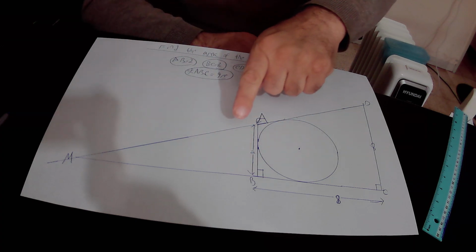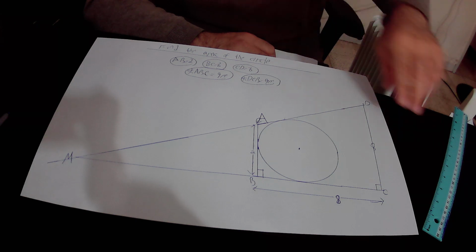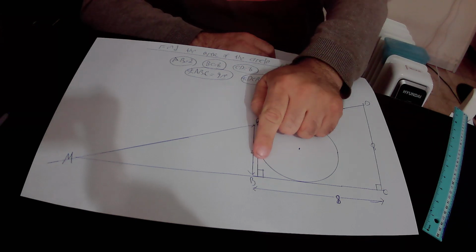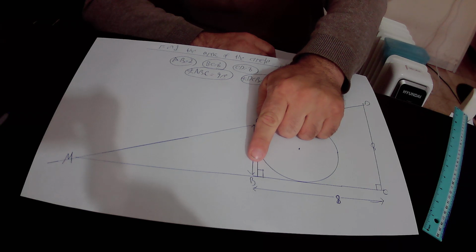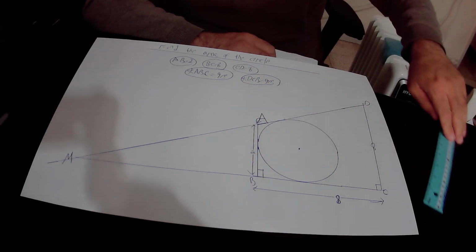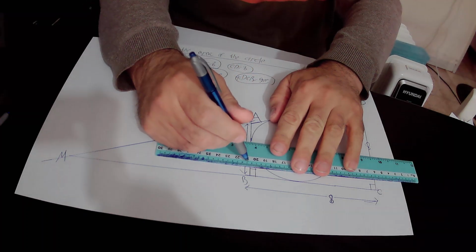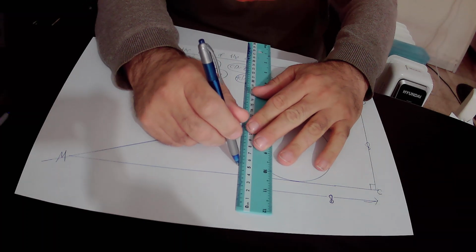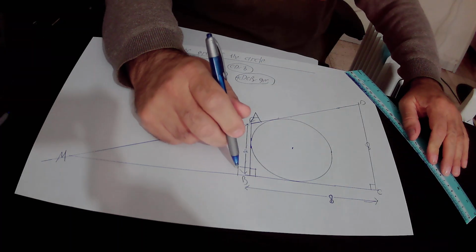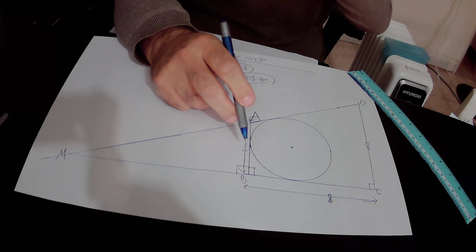The sum of those two angles must be equal to 180 degrees. Therefore, angle ABM must be equal to 90 degrees.